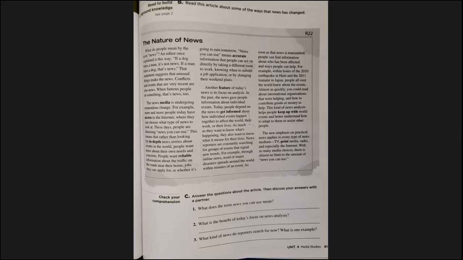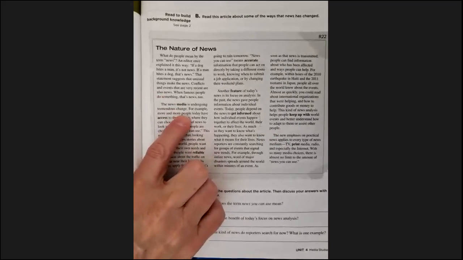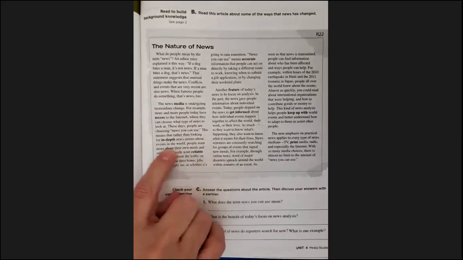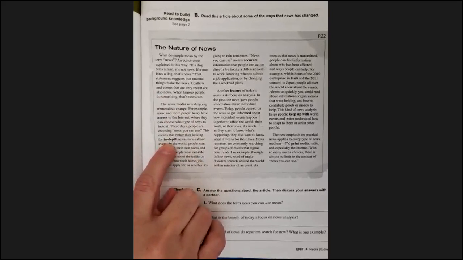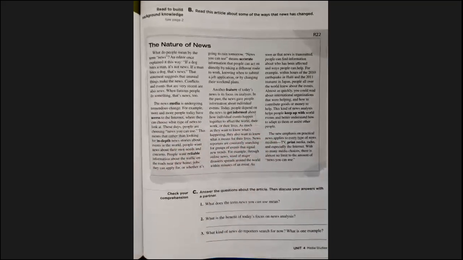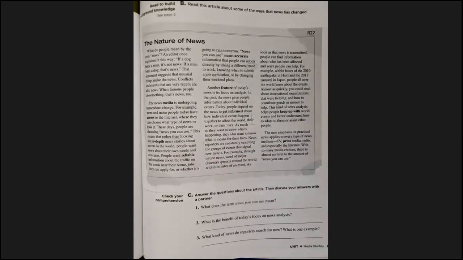So it's really important to have some of this background information. You'll notice it also shows all of our vocabulary words here in bold print. So that also is a way for you to get a chance to see those words in context and how they're used in writing and speaking.